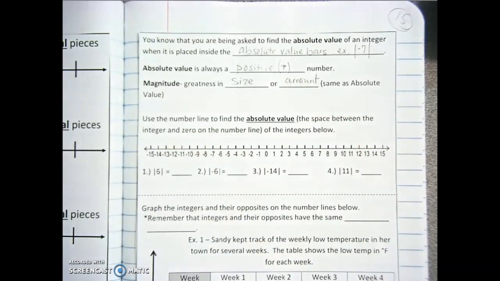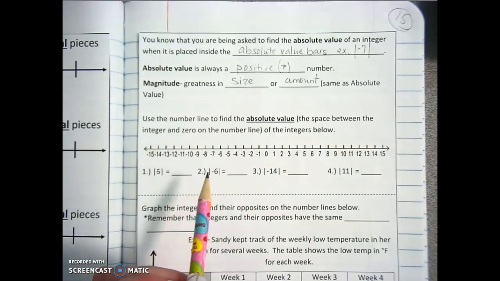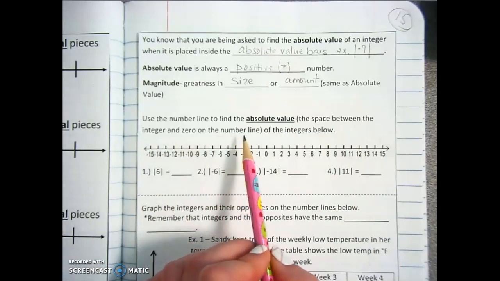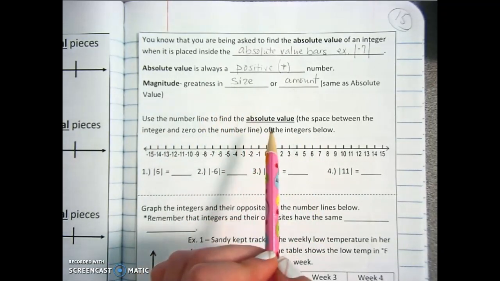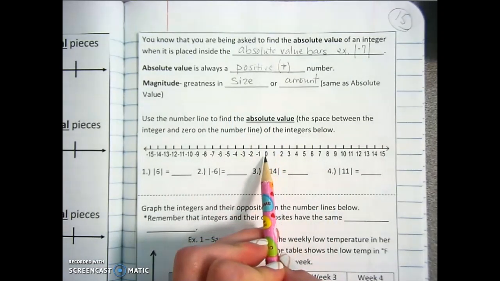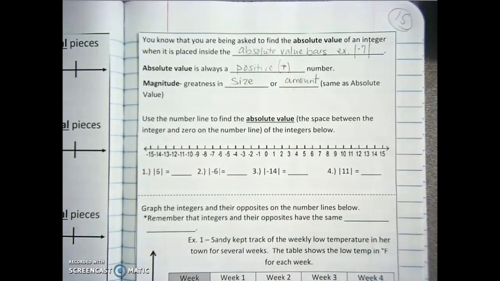Okay, so now we're going to look and practice right here. Use the number line to find the absolute value, which is the space between the integer and 0 on the number line of the integers below. So it's always a positive number because the absolute value just means the distance or the space between 0 and that integer on the number line. I'm going to use some colors so it won't get overlapped.